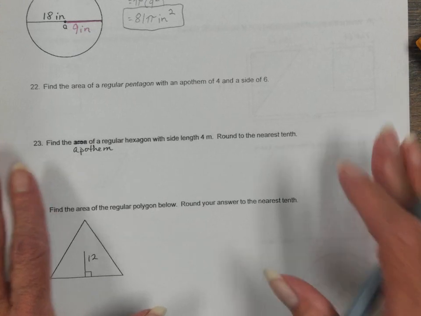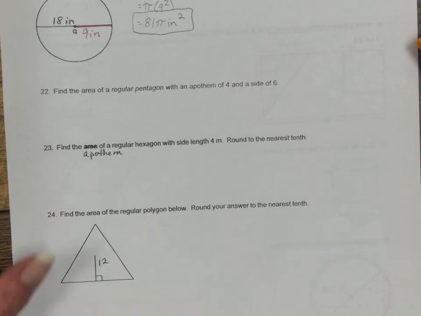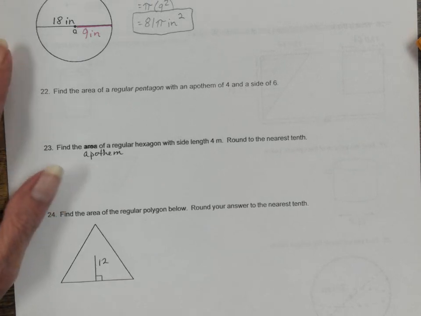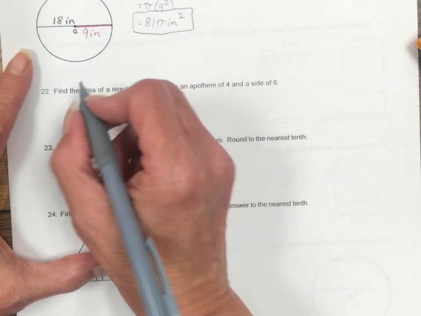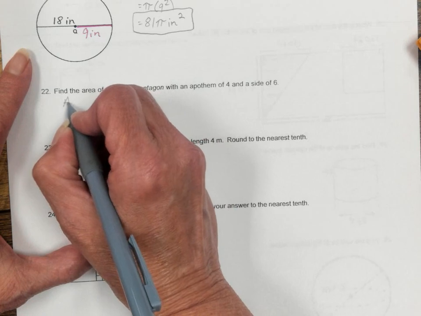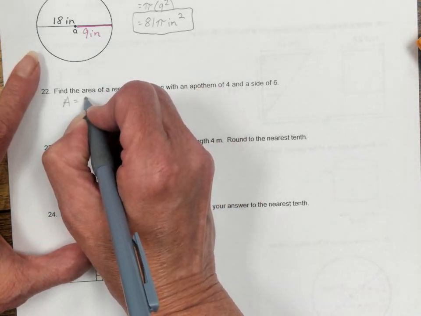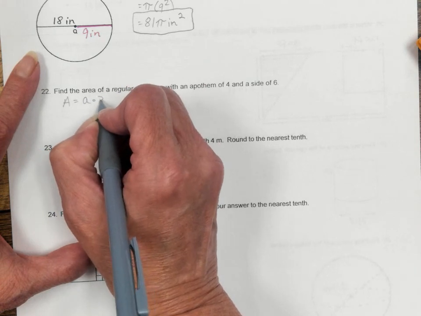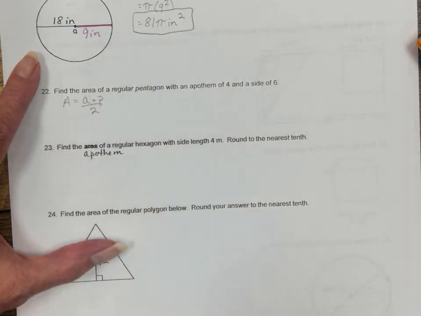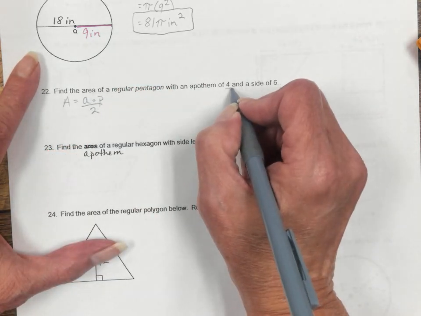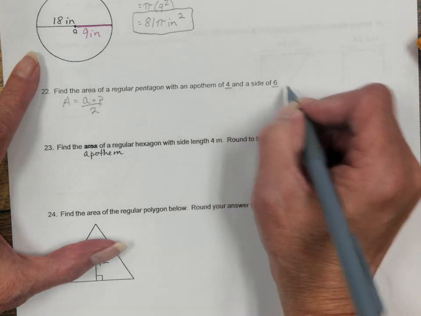Number 22, find the area of a regular pentagon with an apothem of 4 and a side of 6. Well, remember that our area for any regular polygon is apothem times perimeter divided by 2. I've got an apothem and I've got a side.